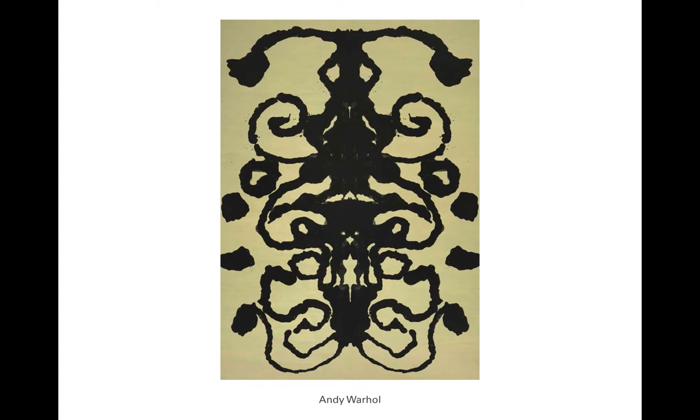You saw this image a couple of weeks ago, Andy Warhol's ink blot test drawings. In this case, the logic of the ready-made is the vertical axis as an axis of mirroring. In other words, the ink blot test is a vertical fold, and the resulting pattern is loosely symmetrical.